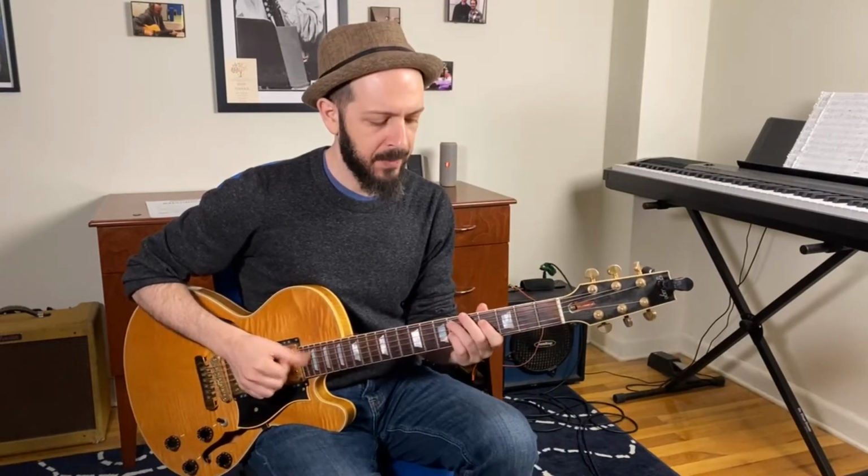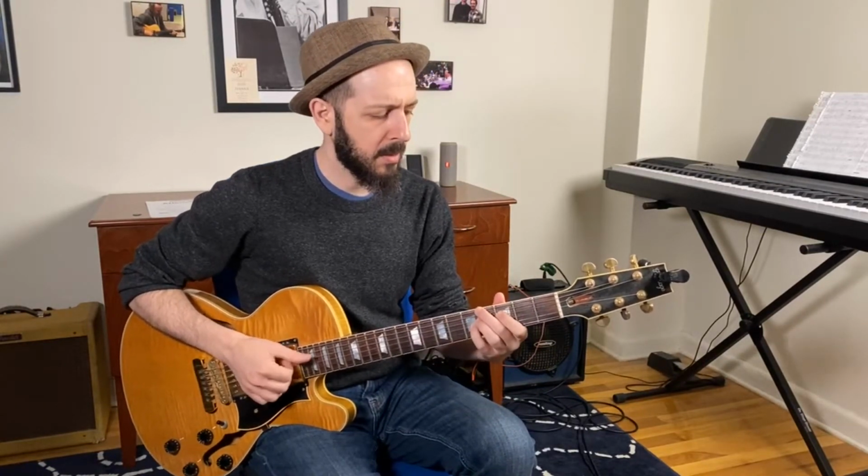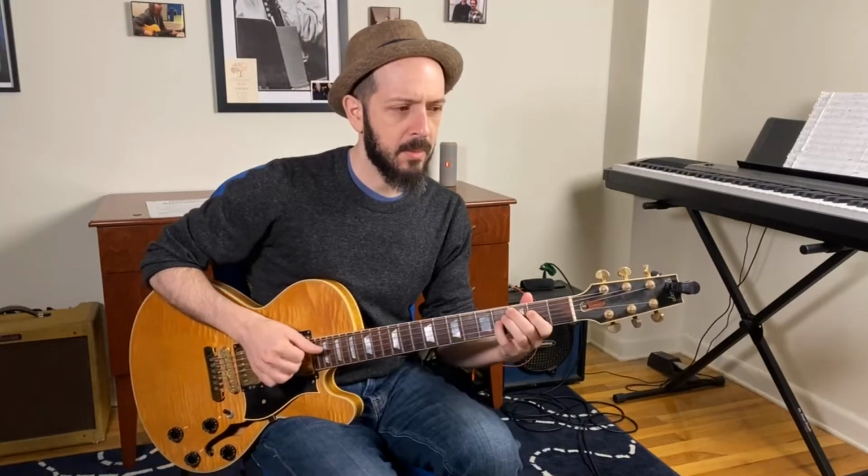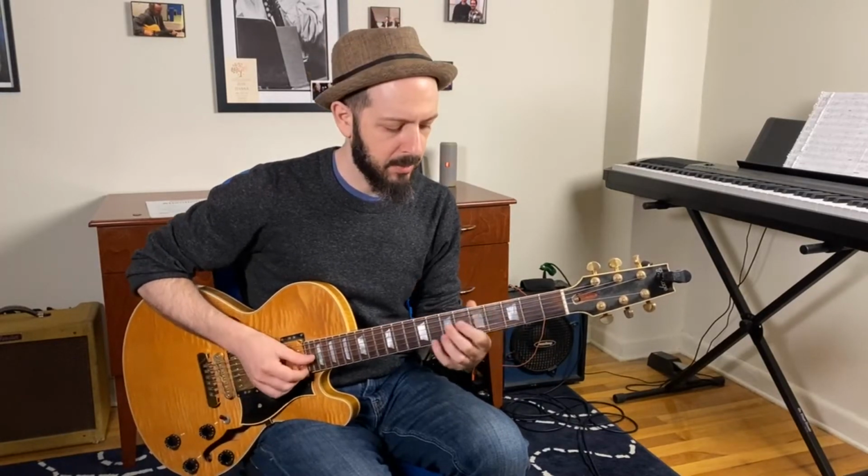So here's the chord progression now of what I just played. We're just going to do a bunch of these examples. Okay, to E minor.